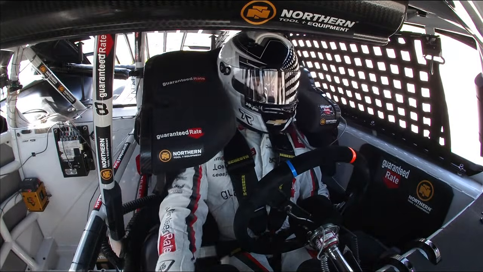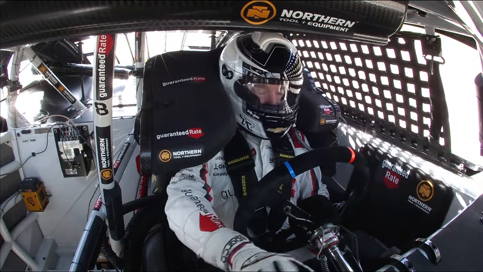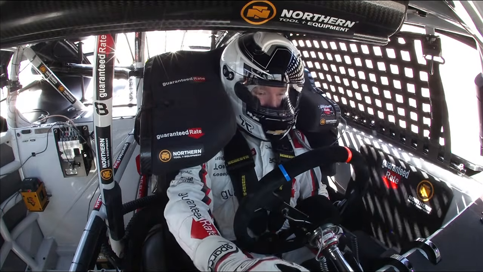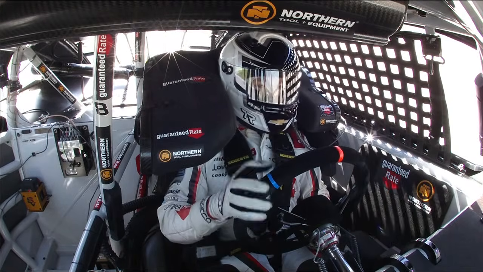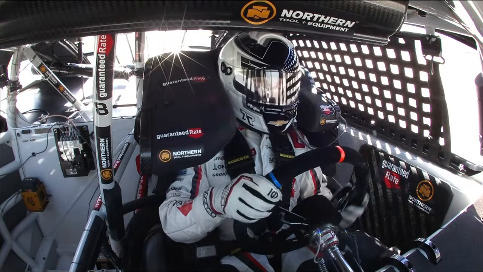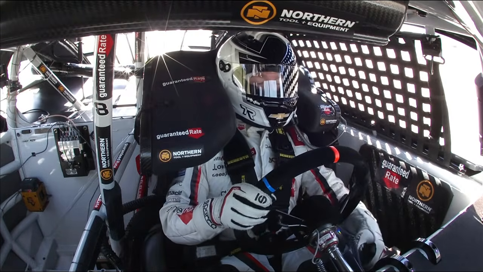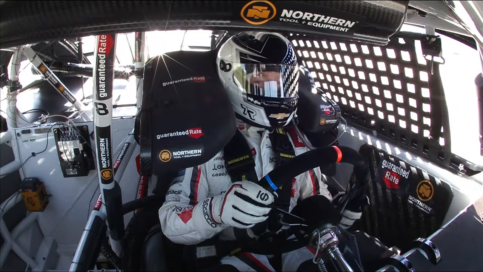Tyler Reddick, again, starting up front. At the caution, was running second to Alex Bowman. Joey Logano third. Christopher Bell in fourth. Bubba Wallace, the first non-playoff driver, running in the 5th spot, as well as Martin Truex Jr., also a non-playoff driver, in the 6th position.